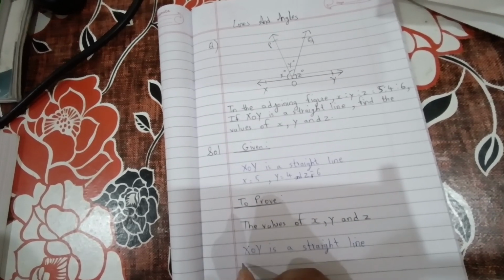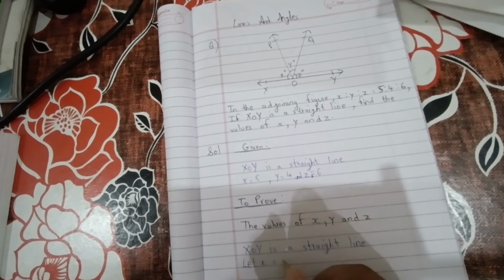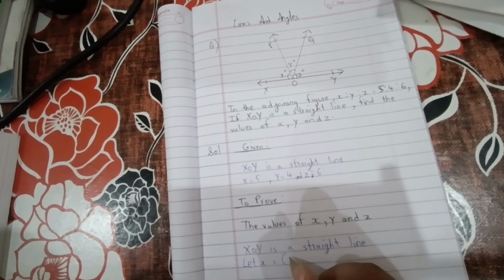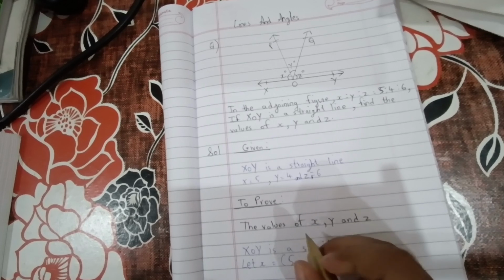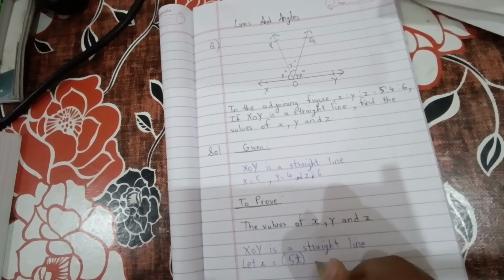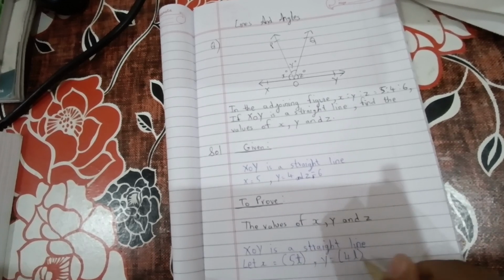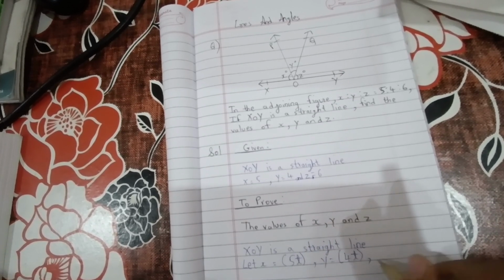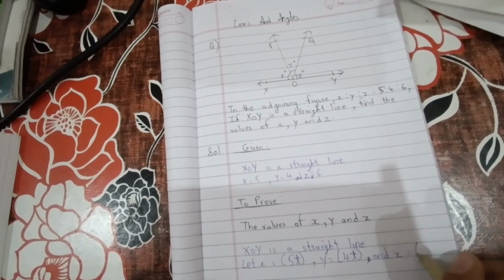Now let x be, for example, any alphabet, let's just write t. Let x be 5t, y be 40, and z is equals to 60.